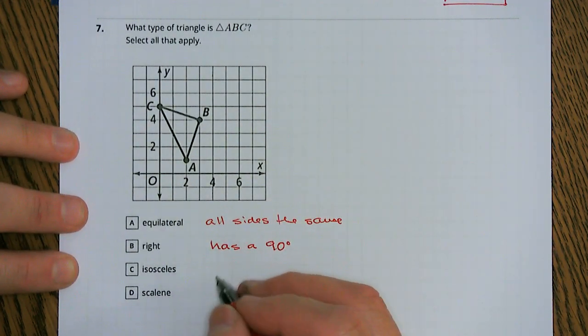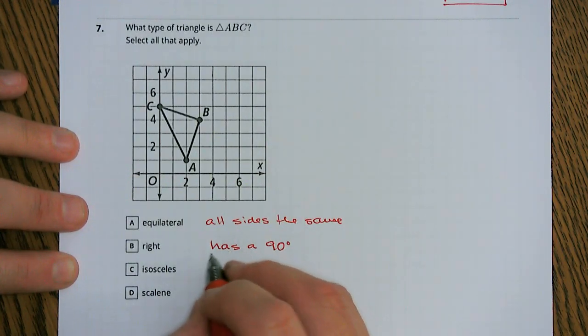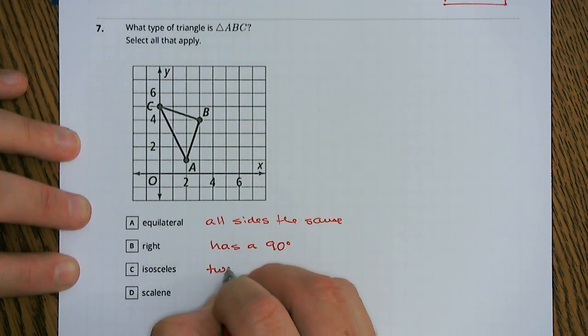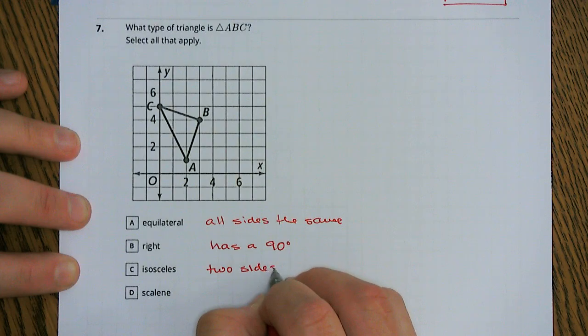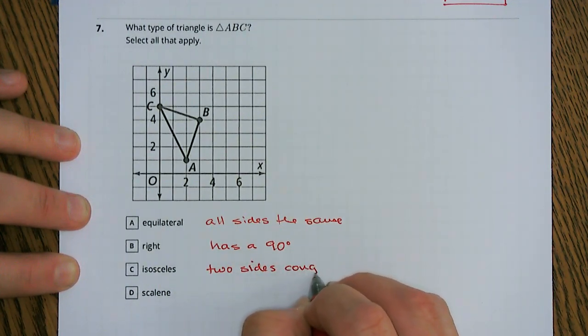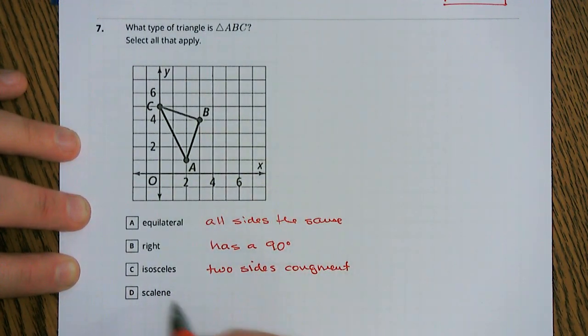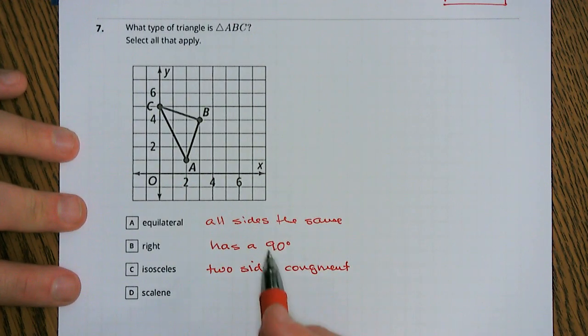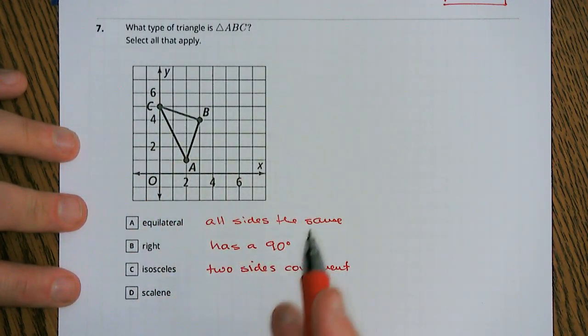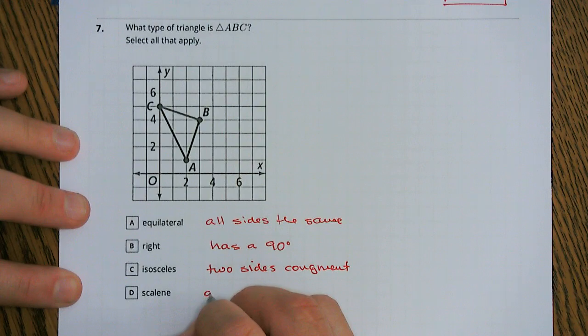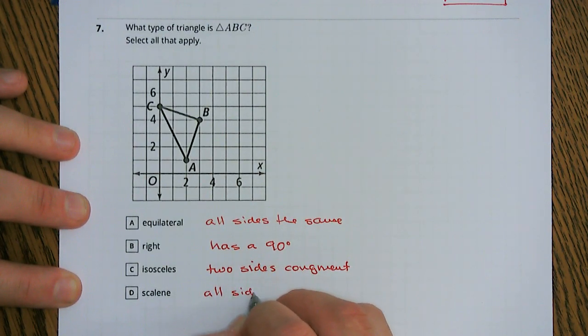Isosceles tells us that there's going to be two sides or two angles congruent. And scalene is going to tell us that all three sides have different lengths, so all sides different.